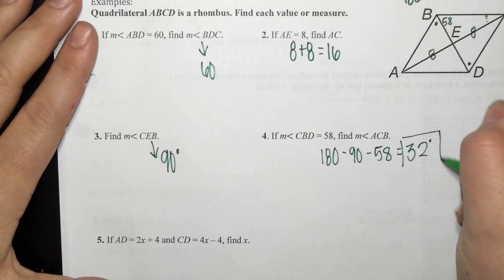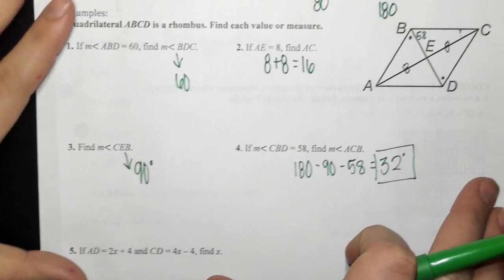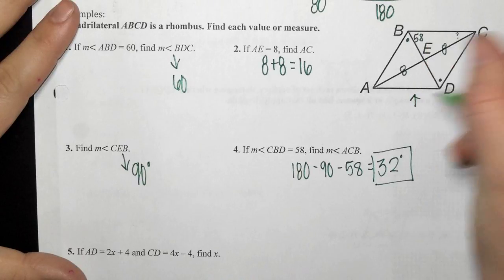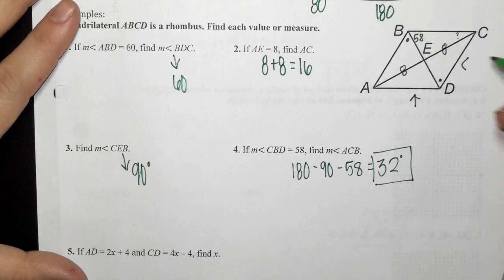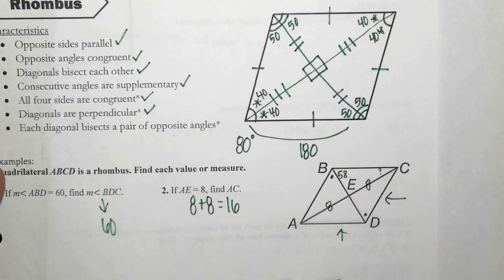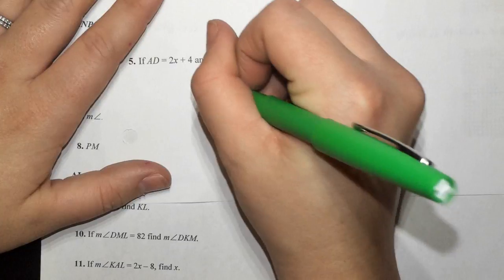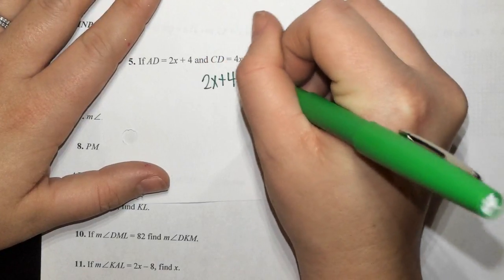Yeah, I think it is. Okay, last one. You have AD and CD. Well, what do you know about this side and this side? Aren't they congruent based on our properties? Okay, so to solve for x, we would just set these two equal to each other. 2x plus 4 equals 4x minus 4.